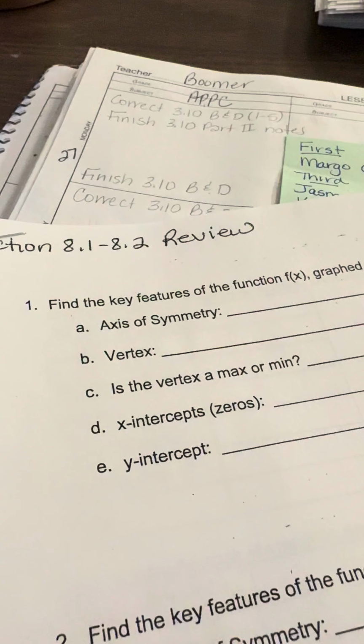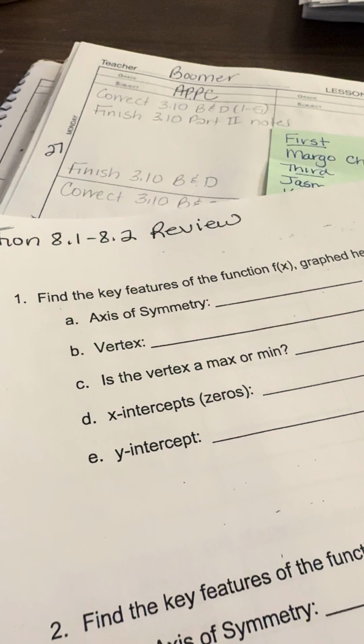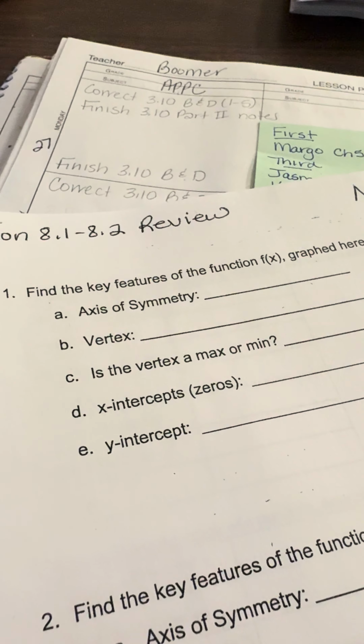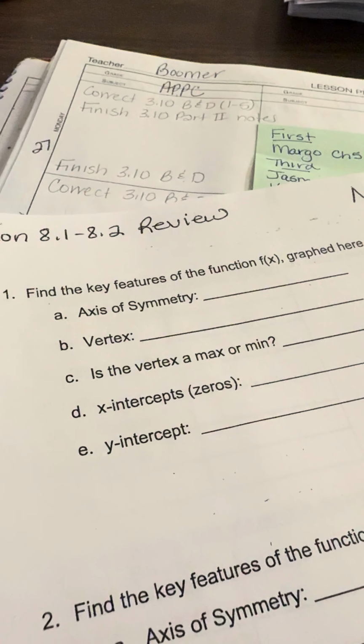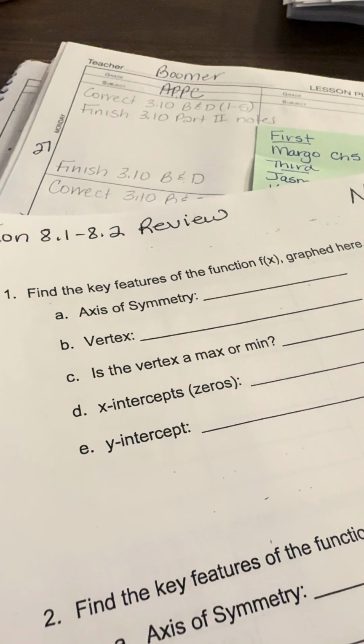All right, so this worksheet is reviewing sections 1 and 2. Remember that we actually started with section 6, and there is some review from that at the end of this packet. So I wanted to review with you these first couple. Numbers 1 through 6 on the packet are reviewing the beginning of section 1, so the characteristics or the key features of a graph.